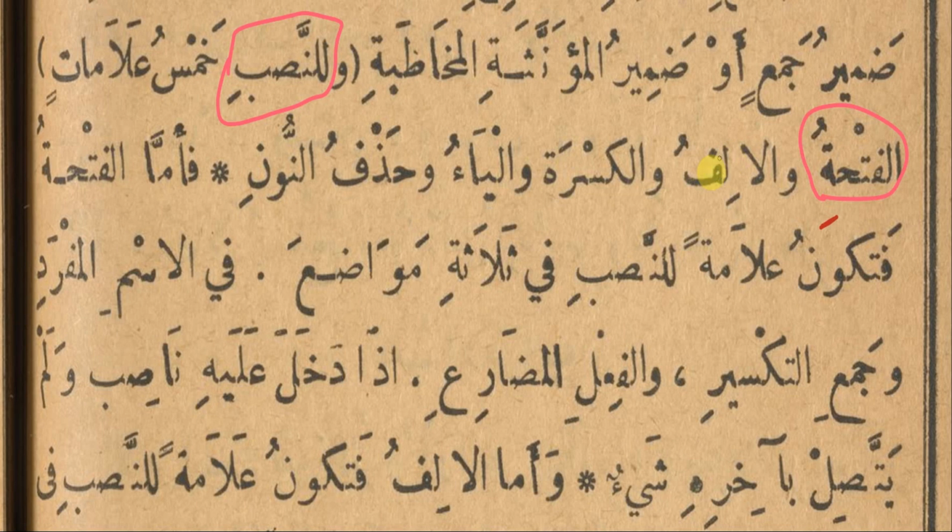The alif, we learned with the alif, this here. Al-kasra, this short vowel, this e. At the end of a word, you will see this kasra, e here. Al-ya, this ya here, or in the middle of the word, it will look like a tooth here and 2 dots underneath it.